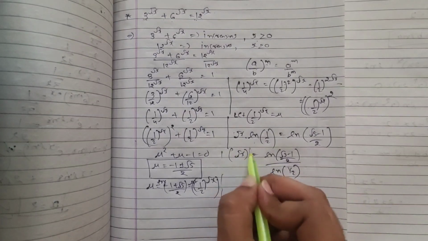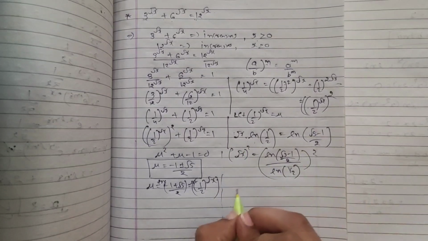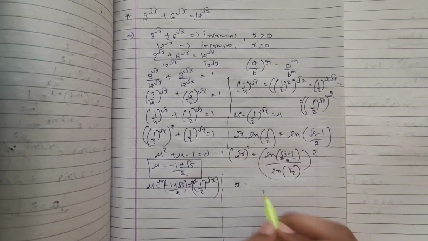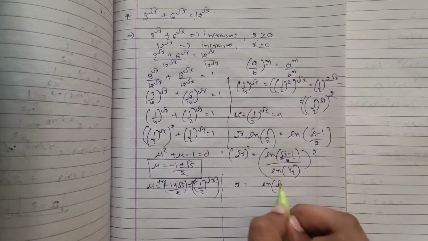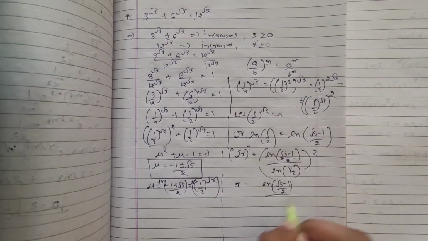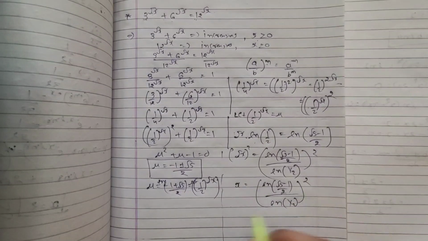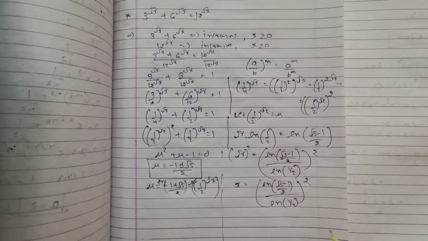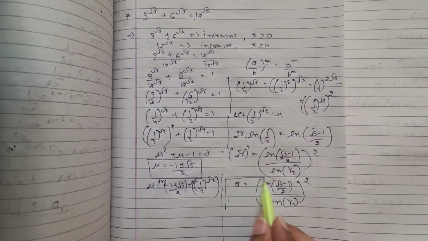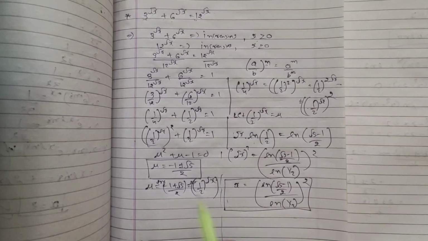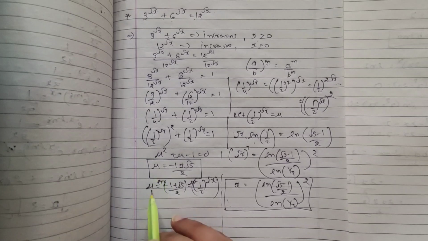So for that I will have to square both sides, right? So x equals ln of root 5 minus 1 divided by 2, divided by ln 1 by 2, and the whole squared. This is the value of x. We can't solve this further, because it will be very lengthy, so you can say this is our final answer for x, for the solution u equal to minus 1 plus root 5 by 2.